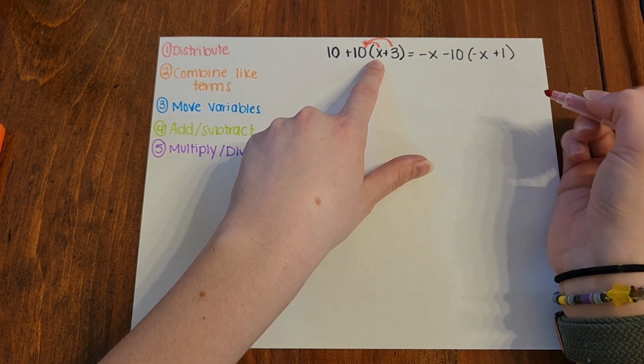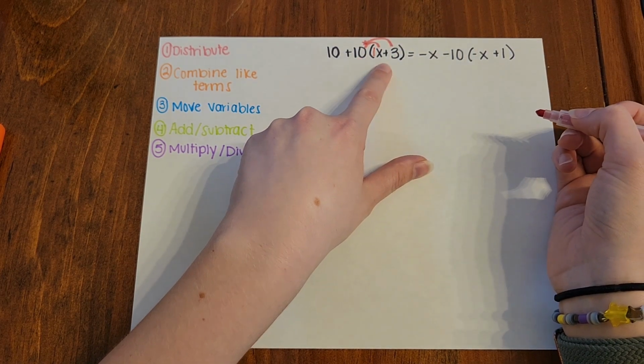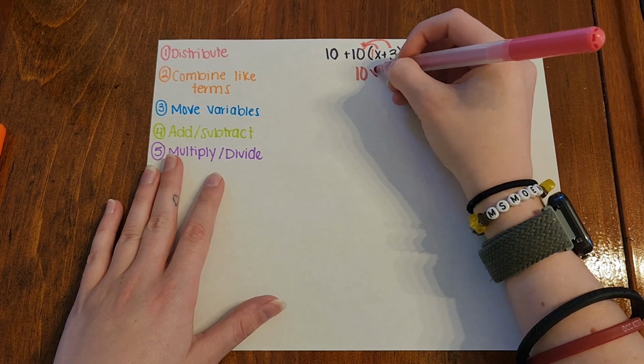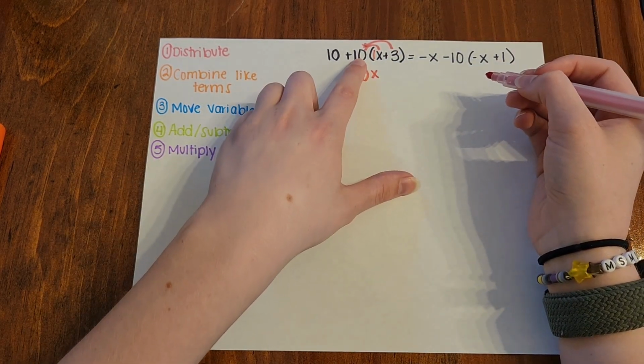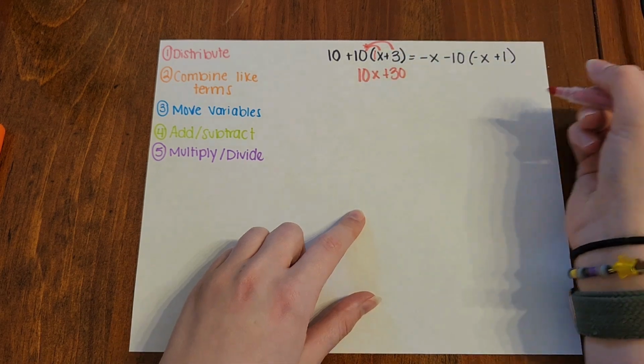As we can see here, there's no number right in front of our x. Anytime that's the case, there's always going to be an invisible 1. So 10 times 1 is just 10, and we're going to bring down that x next to it. Then we're also going to do 10 times 3, which is 30, and we're going to bring that down.